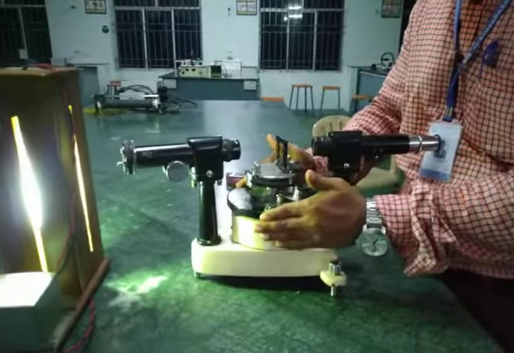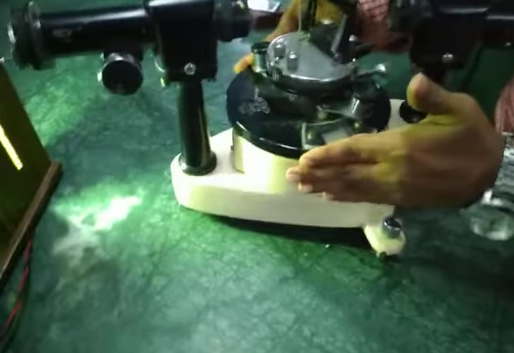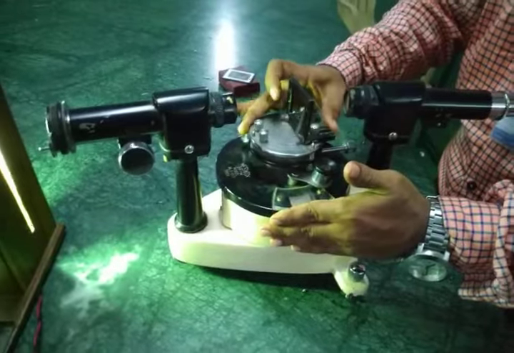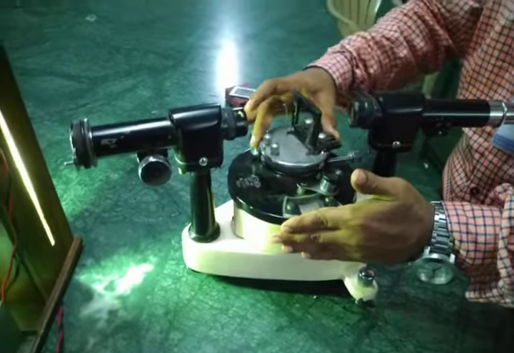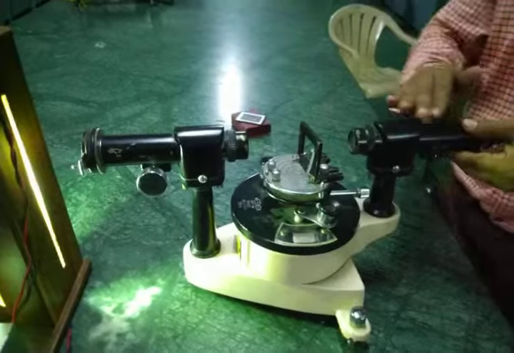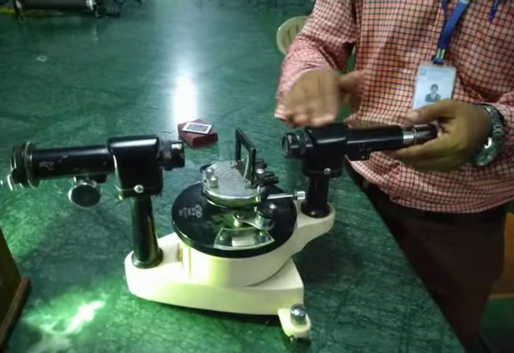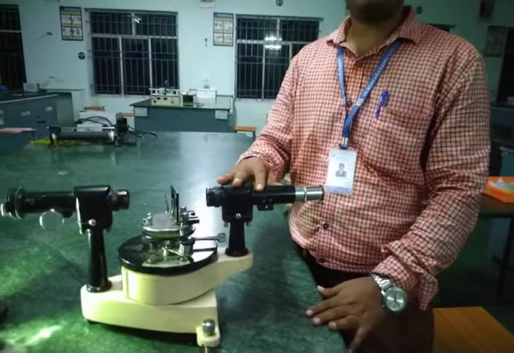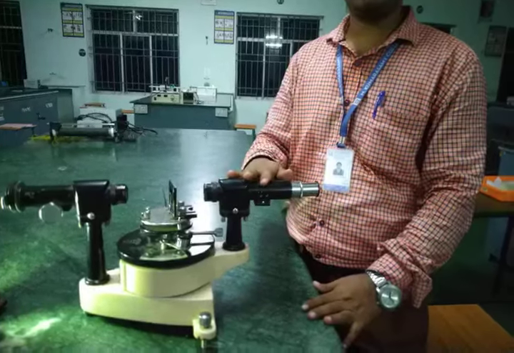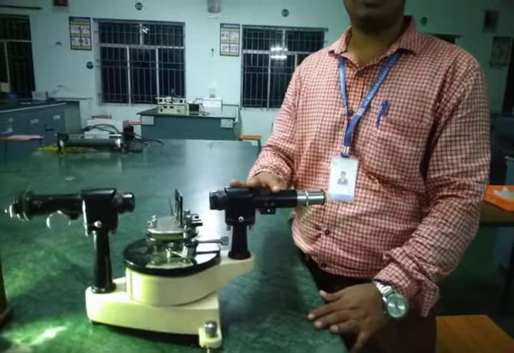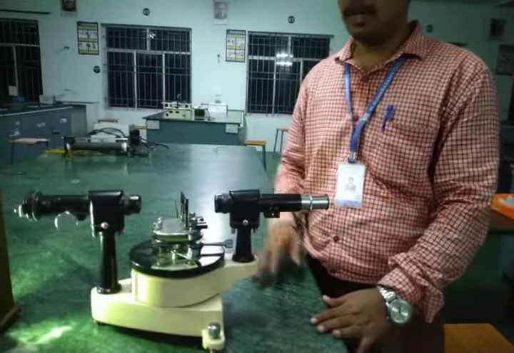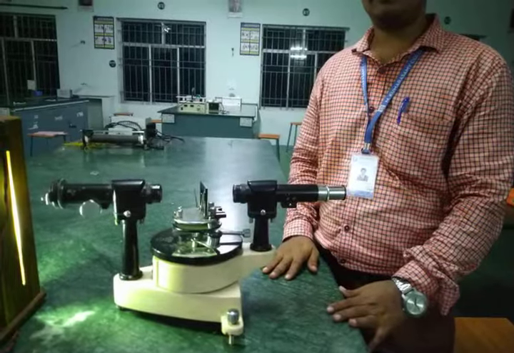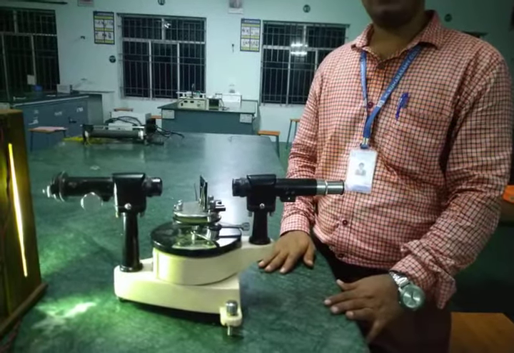We have a Vernier table here, which we can rotate, and over that Vernier table we have a grating table with a grating stand. We can rotate that also. Here we have the telescope, which will receive the light beams coming through the collimator. Before starting this experiment, we have to set the spectrometer in the normal incidence position.